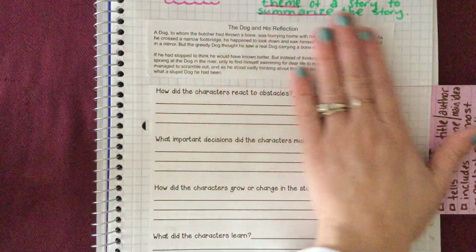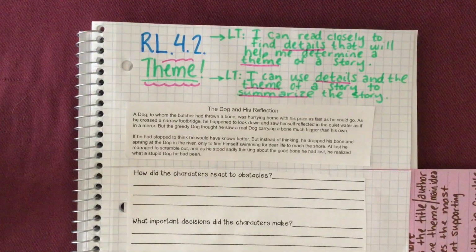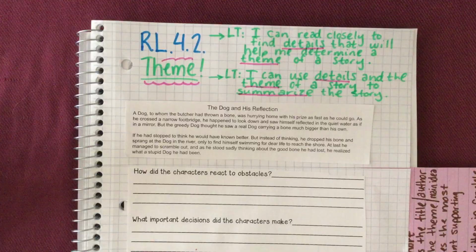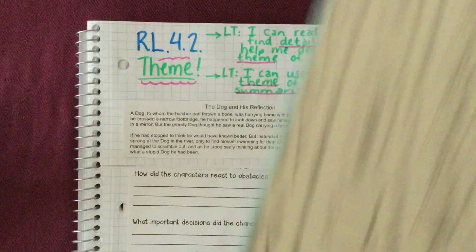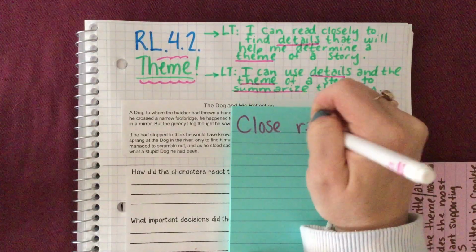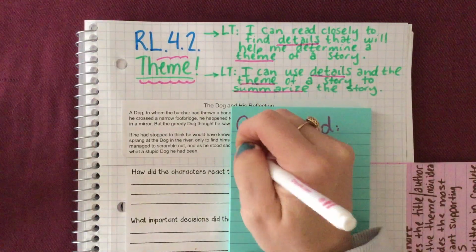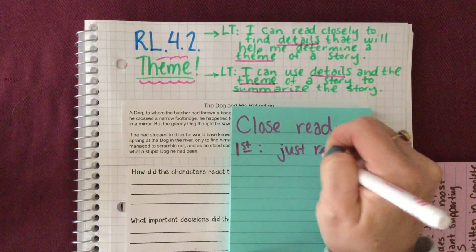Okay, so remember, on a close read, we read more than once. We read at least 3 times. So the first read, we're just going to read it. So let me mark that down. So on a close read, the first read, we just read it.